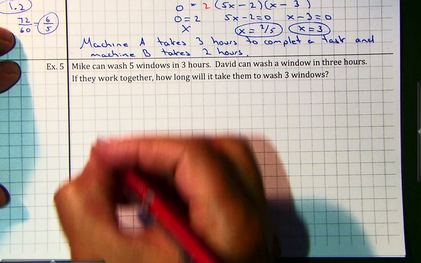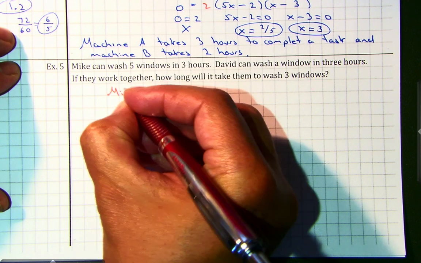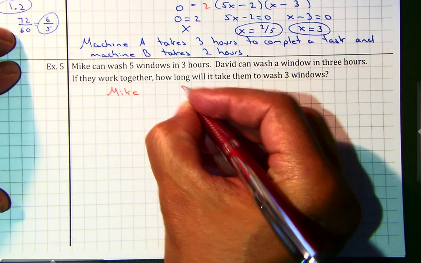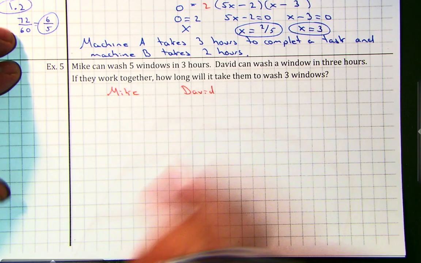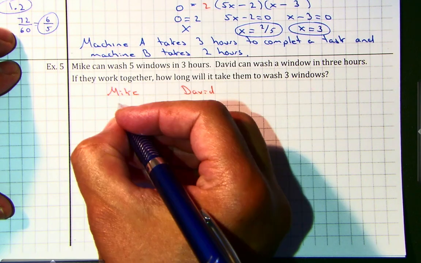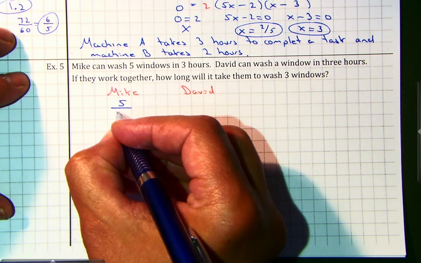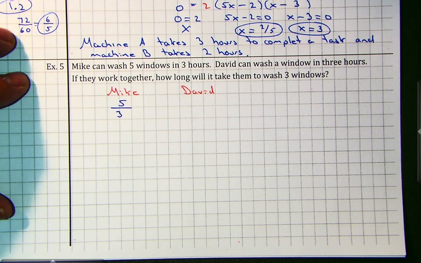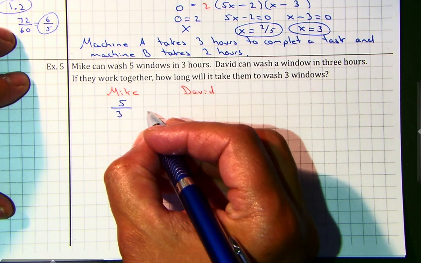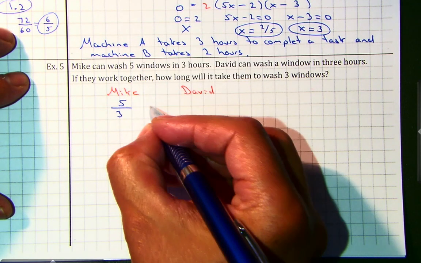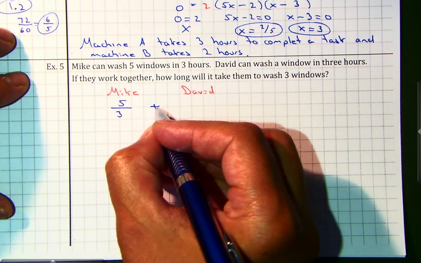So let's see. We have Mike and we have David. Mike can wash 5 windows. Remember, it's the number of tasks, so 5. How long? 3 hours. Are they working together or against each other? They're working together, so it'll be a plus. If they're working against each other, it will be a minus.